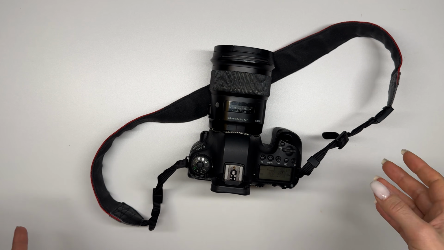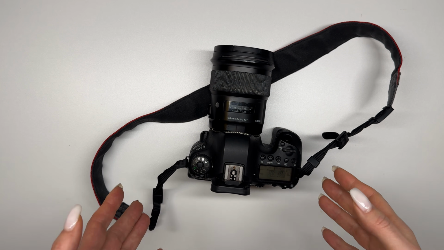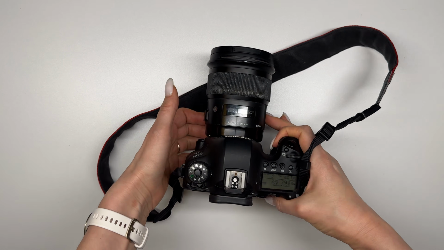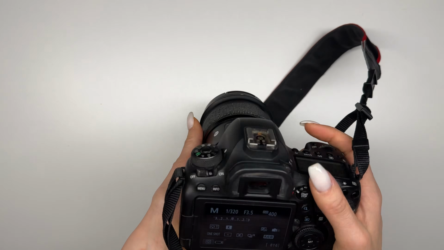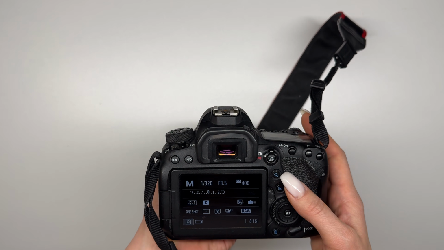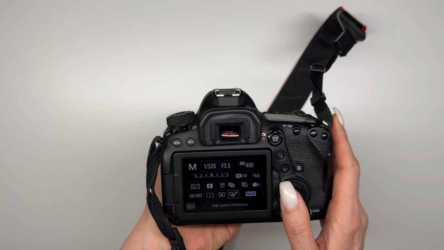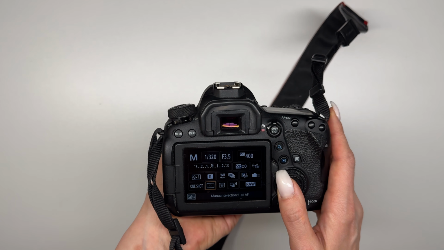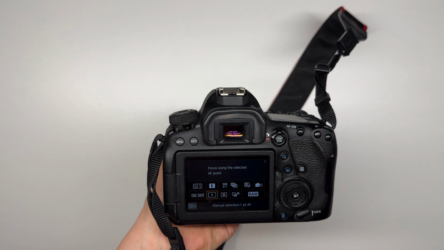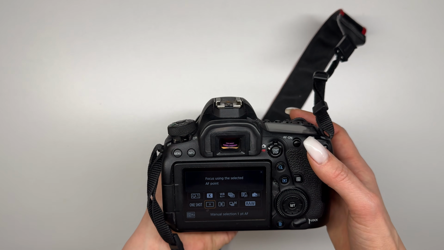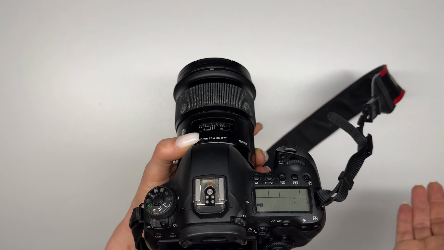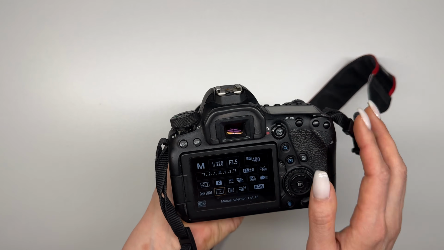In this quick video, I will show you how you can choose the focus point on your Canon 6D Mark II or pretty much any Canon camera that is a similar professional camera. So in the settings, since this is a touchscreen, I will show it on a touchscreen, but if you don't have a touchscreen on your camera, just use the wheel to go to this setting.